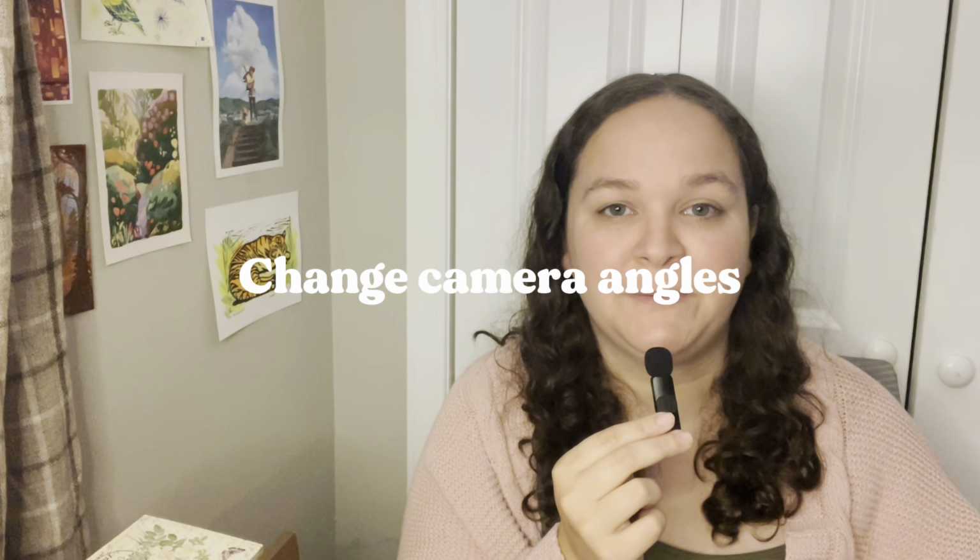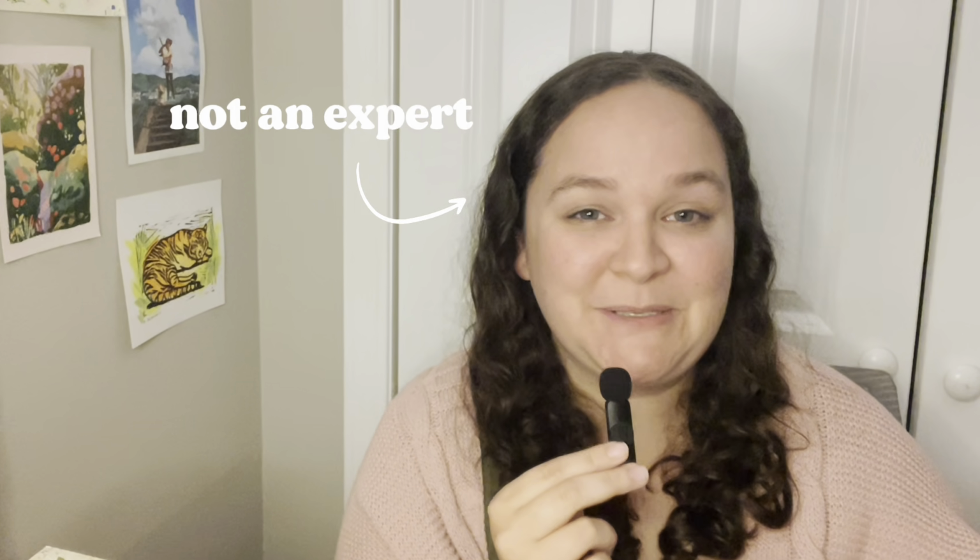Rule number 3 is to change the camera angles. This goes along with rule number 2 in that humans have very short attention spans, and by changing the camera angles, it just helps keep it interesting. There's really no set rule on how often you should change your camera angle. I try to keep mine at least every 5 seconds or so, especially for short form content. I'm trying to either change the angle, change what I'm filming, just do something different at least every 5 seconds or so. That's just what I've found has worked for me in my videos, but I'm not an expert, so this is just what's worked for me.